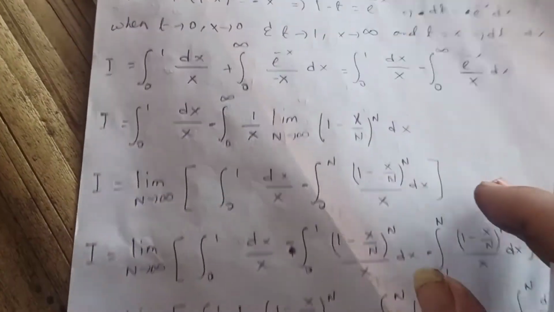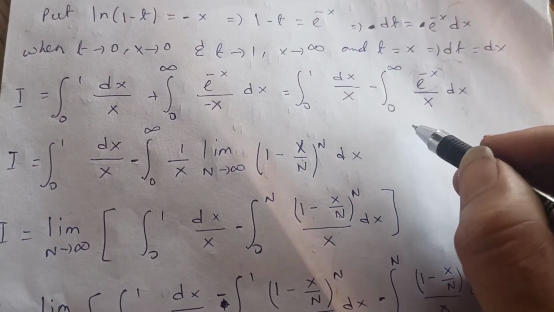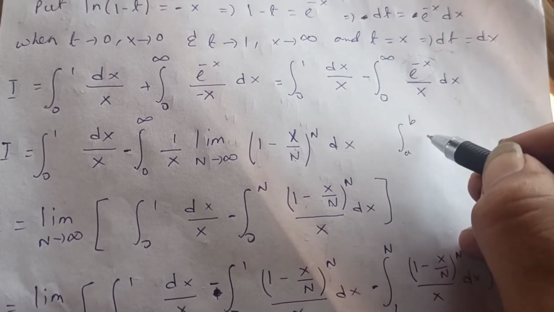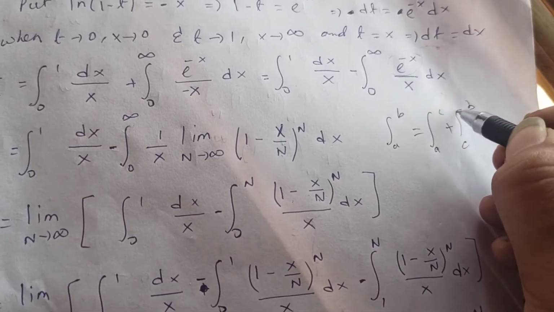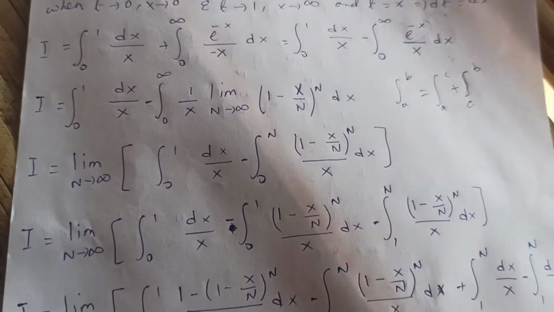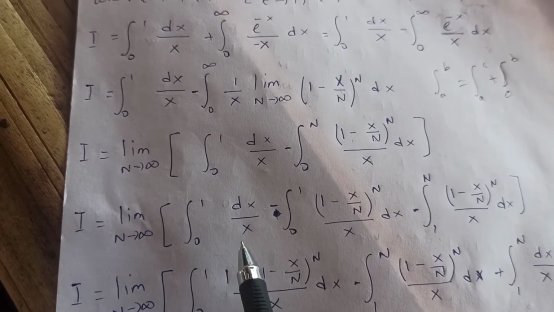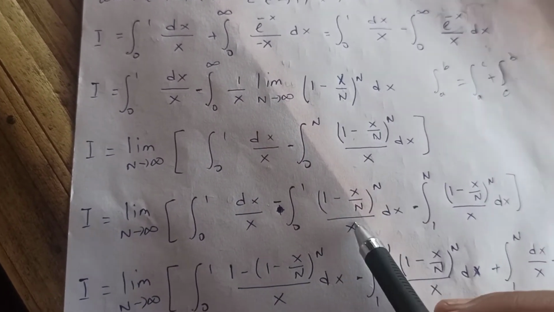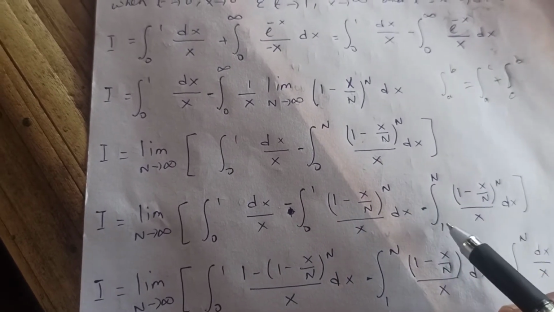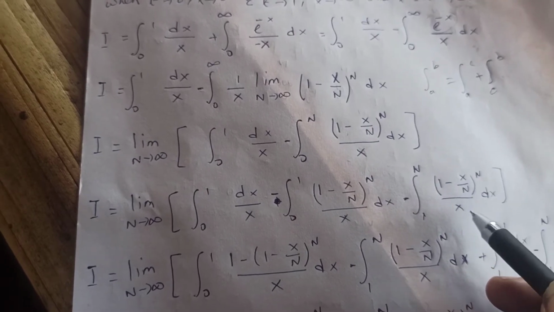Again, due to the property of definite integrals, the integral from a to b is the same as the integral from a to c plus the integral from c to b. I hope this is clear. So I is equal to the limit as n tends to infinity of the integral from 0 to 1 dx/x minus the integral from 0 to 1 of (1 - x/n)^n over x dx minus the integral from 1 to n of (1 - x/n)^n over x dx.